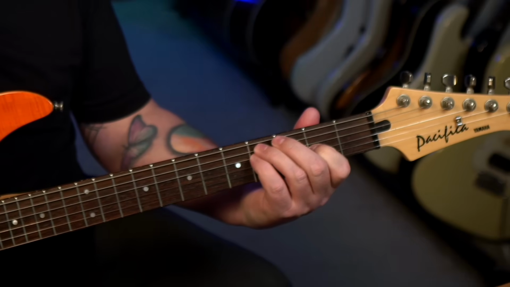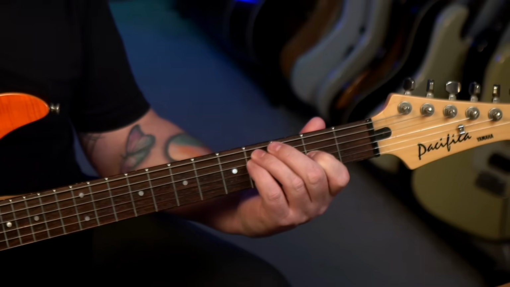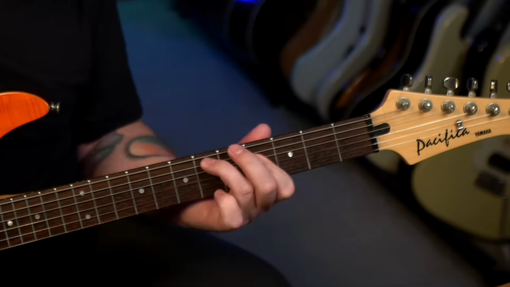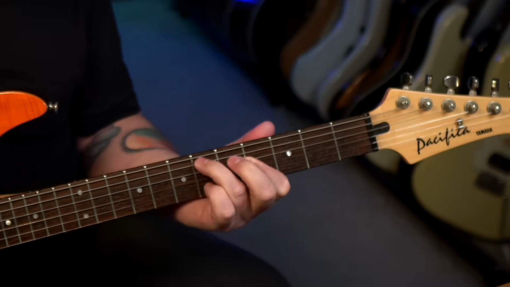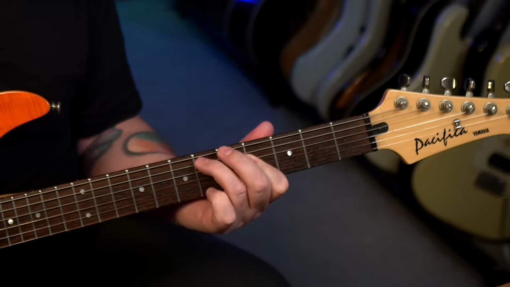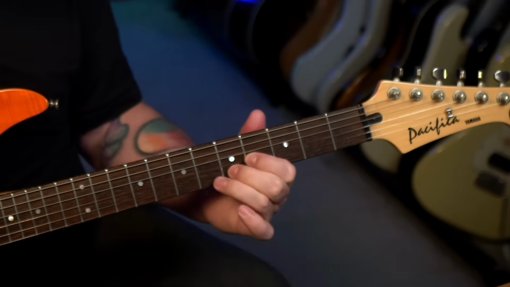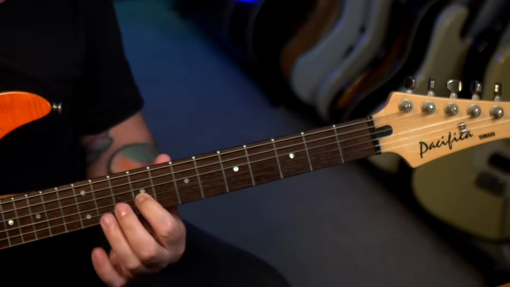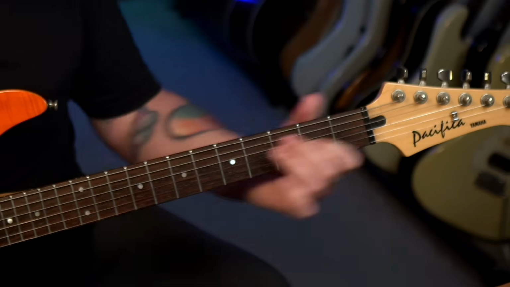Which is where you get into that kind of John Mayer-ish sound, because I know John Mayer uses these kind of open string chords in there as well. Always going to be kind of home here or here.